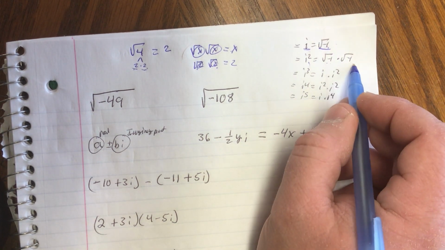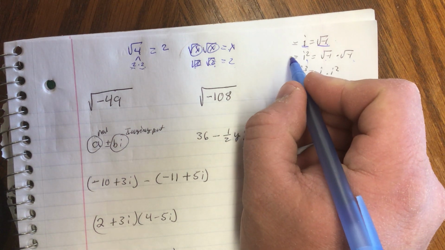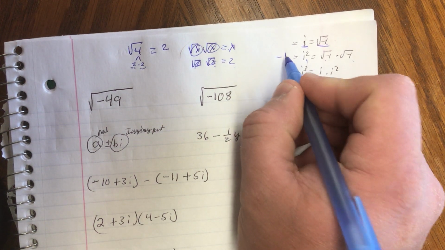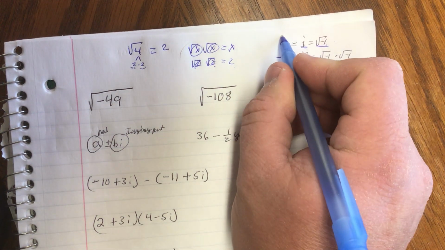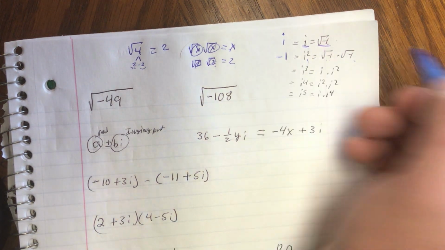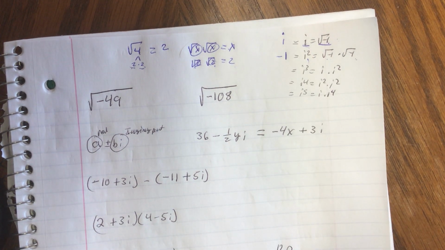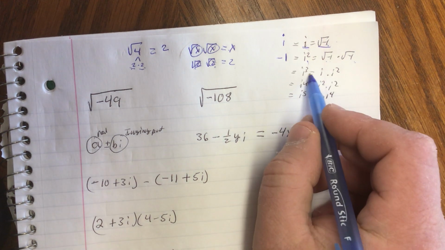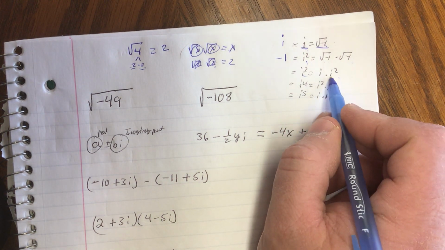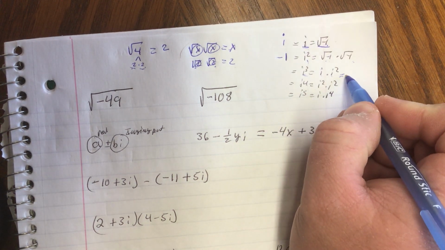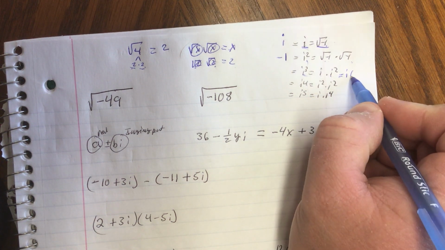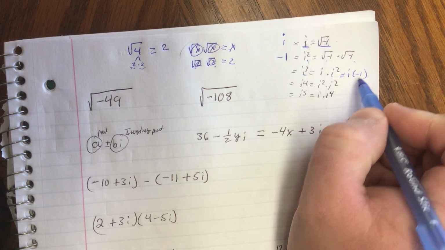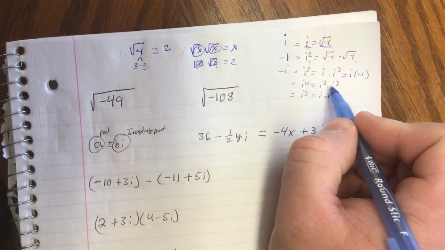If I take square root of -1 times square root of -1, this is going to be -1. i is going to be i, which is the square root of -1. That's what we've defined it to be. But i squared is going to be -1. That's super important as we go through these. i cubed is really just i squared times i. In other words, it's i times -1, which will be -i.